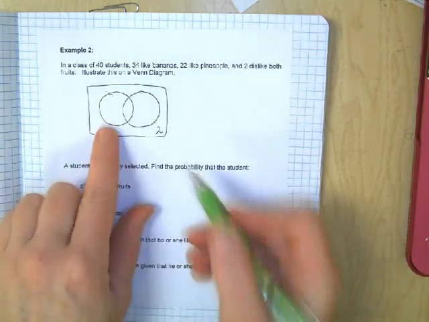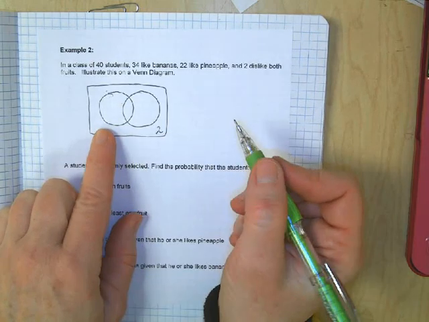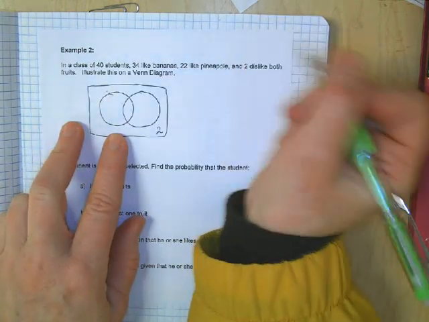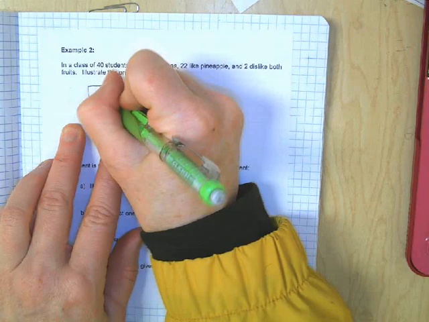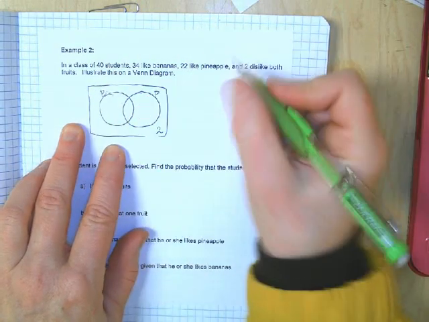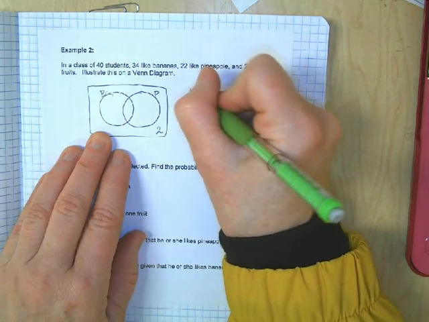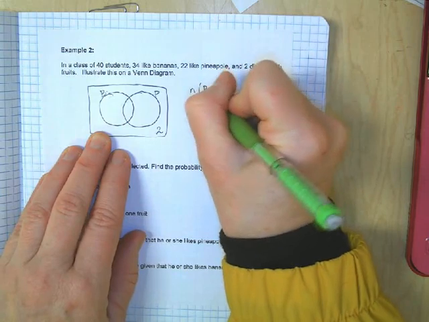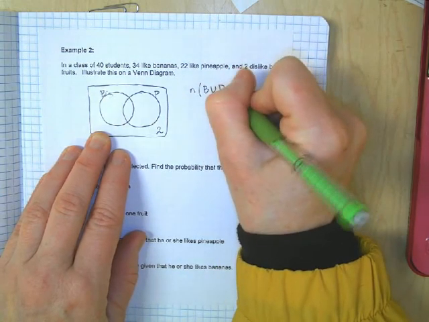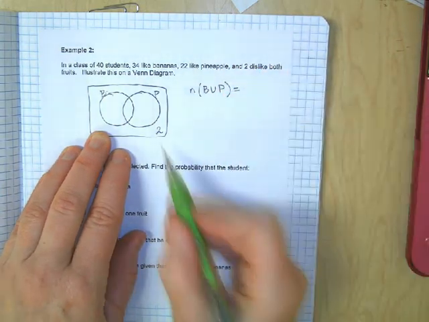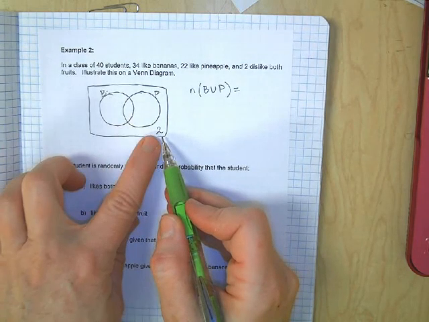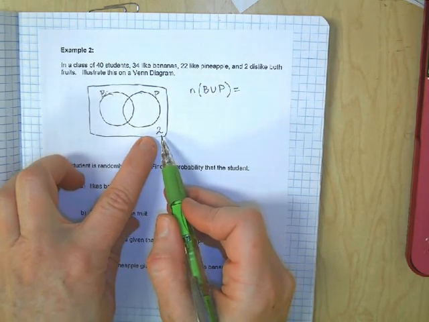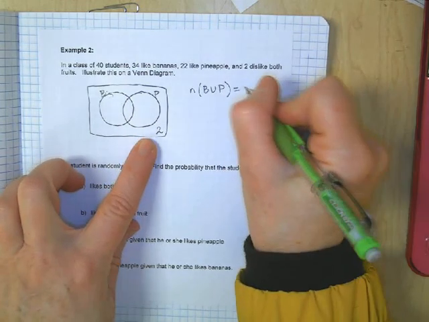So that means the union right here, the union of bananas and pineapples, the number in the union of bananas and pineapple, has to equal 40 minus 2, because there's only 2 people that don't like either. So that's got to equal 38.